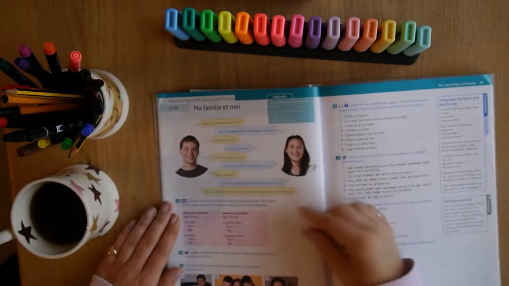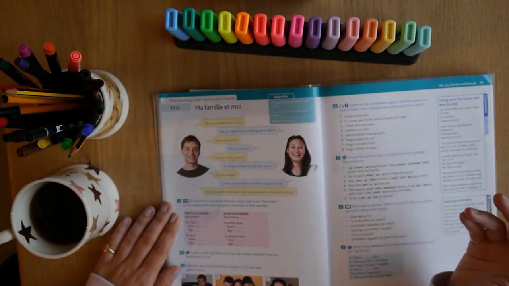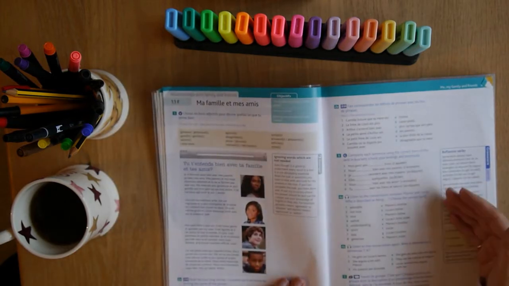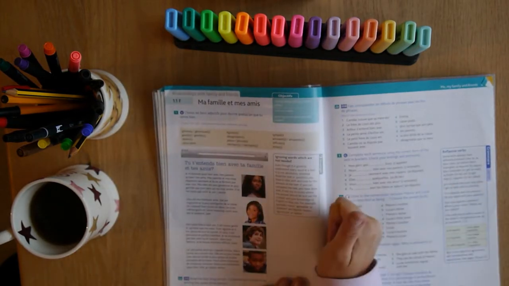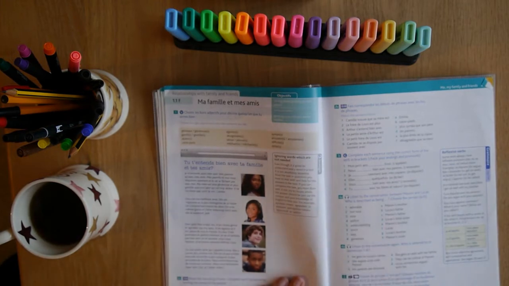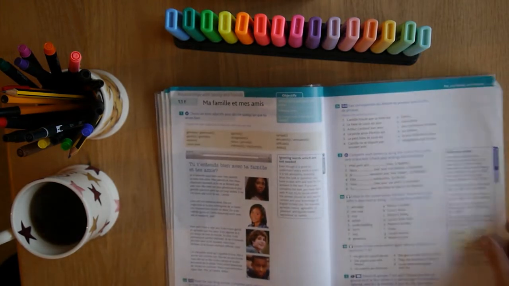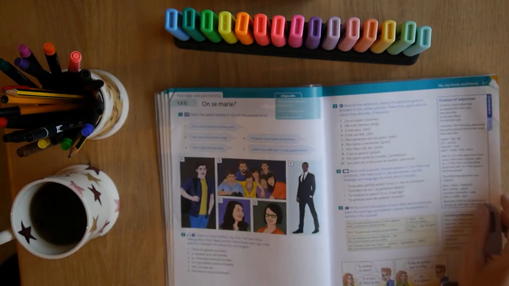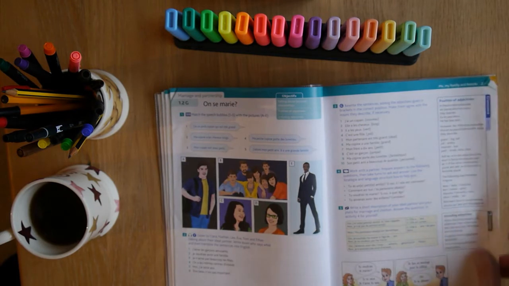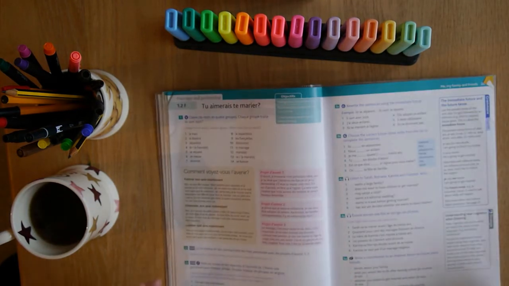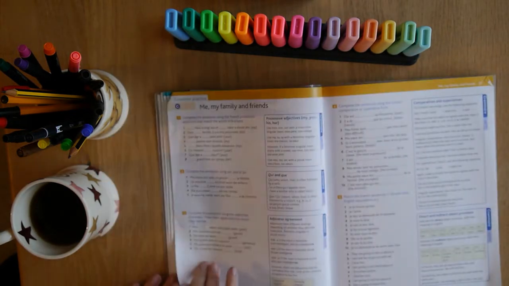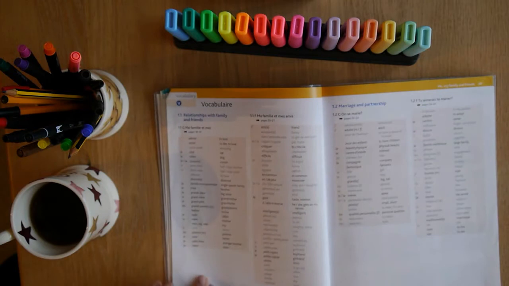So this is all stuff about, well, literally my family and me. So who I am, what's my name, my age, my family and friends. Do you get on well with your family? Do you get on well with your friends? What they like. Will you get married? So it's talking about relationships, opinions on marriage and divorce. And then look at this double page spread. Would you like to get married? And then we have the grammar practice and the vocab pages.